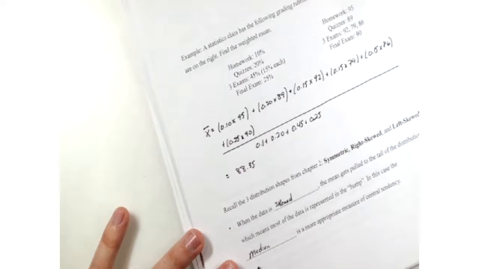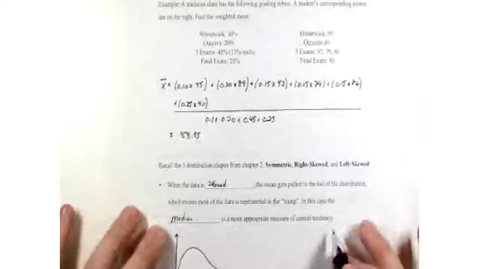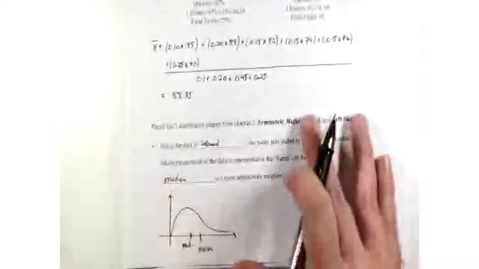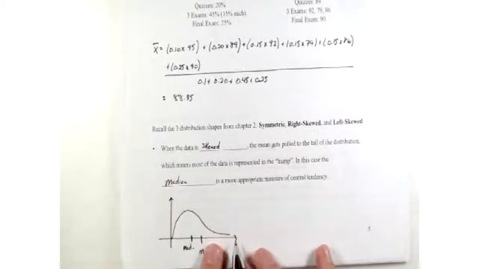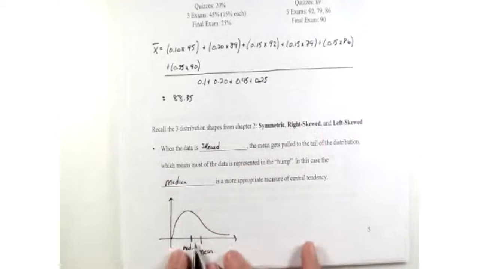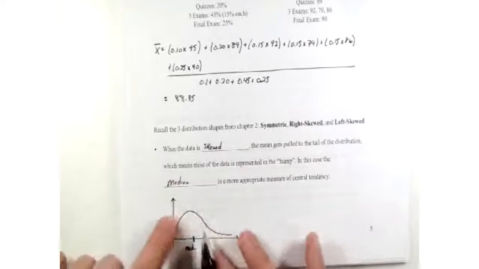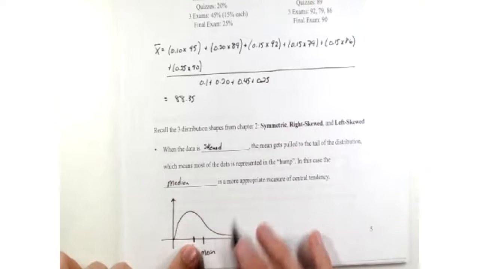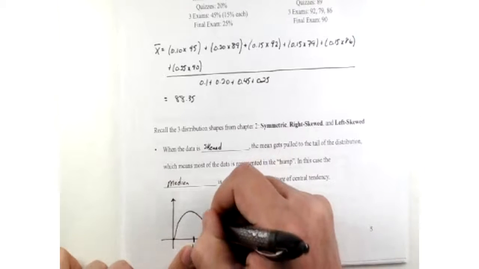This is a more accurate measure of central tendency because the median is more where the clump of data is. So there's the mean, getting pulled towards the right because it's right skewed. And here's the median. Notice that the clump of data values occurs right around here. So this is a rough approximation of the median, or the center. That's a better approximation than the mean, which is pulled down closer to the tail.